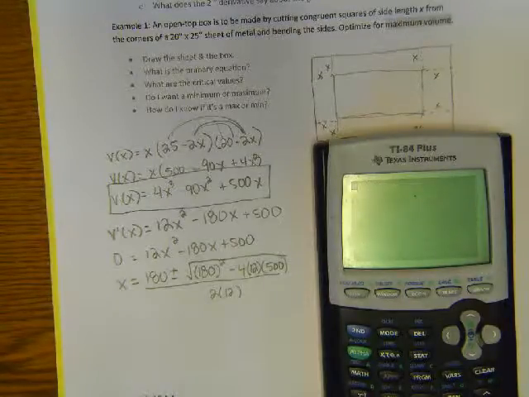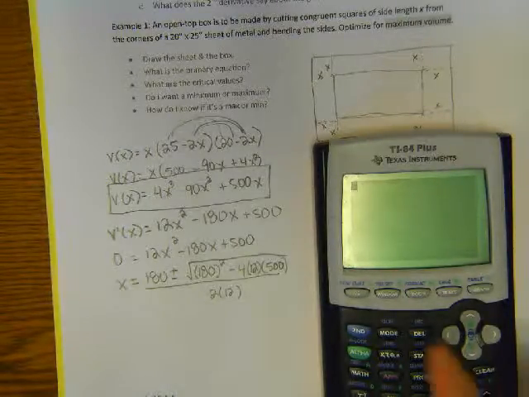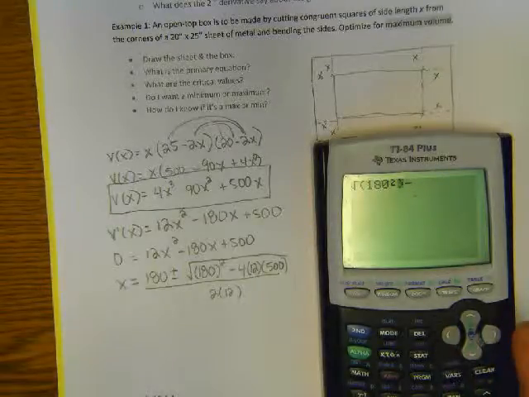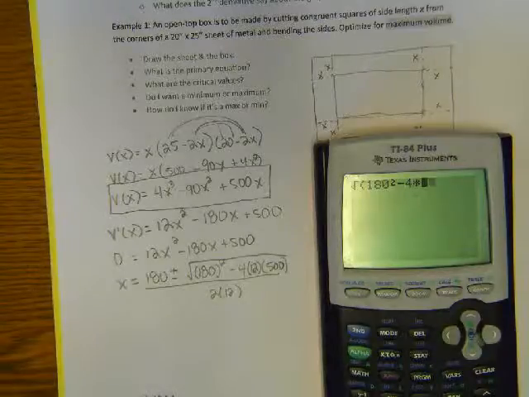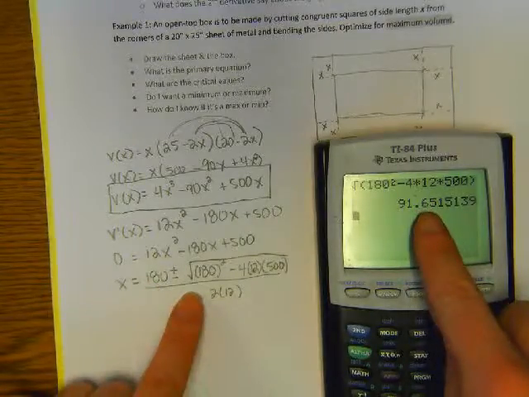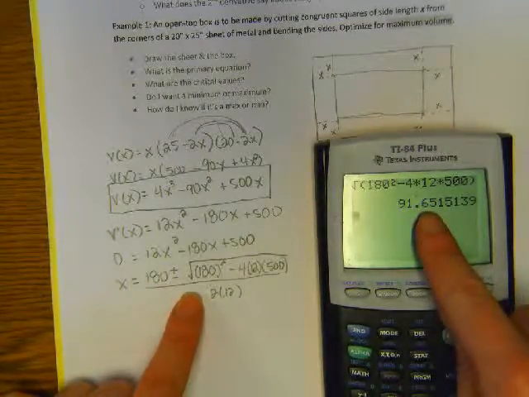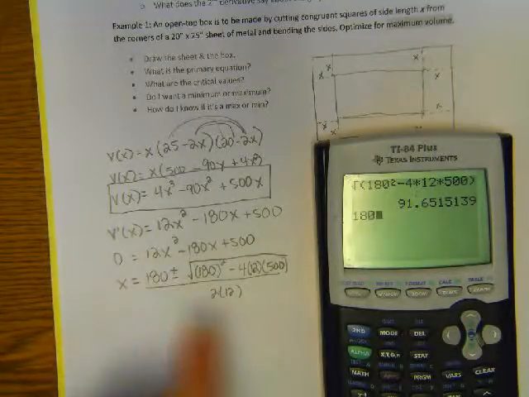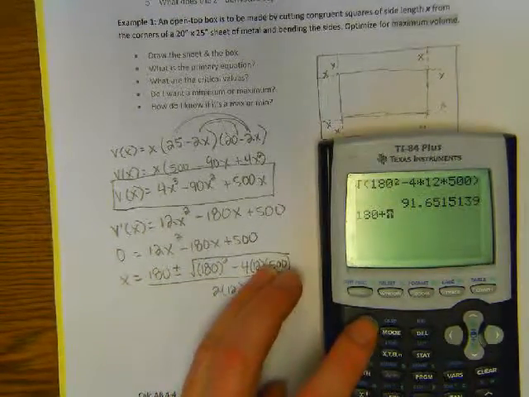I am going to do this 180 squared minus 4 times 12 times 500. Now I'm going to close the parentheses. Alright. Do you see how I got 91.651? I'm going to keep it in there. Right? Okay. So I have 180 plus that answer divided by 24.